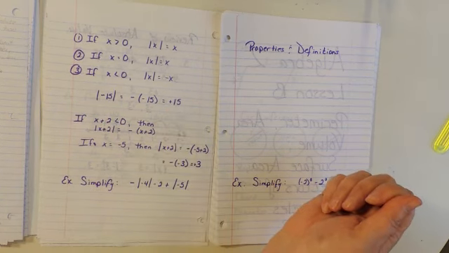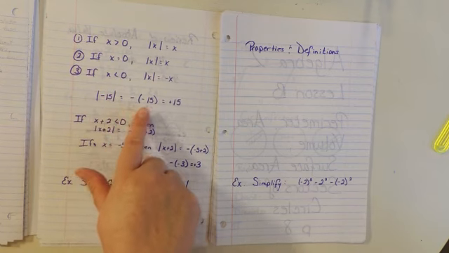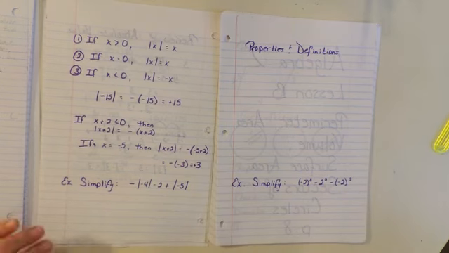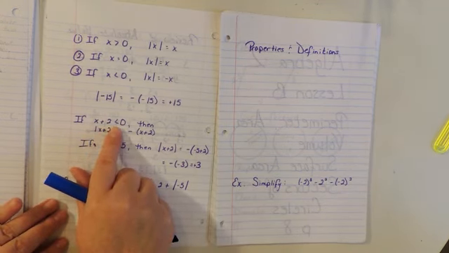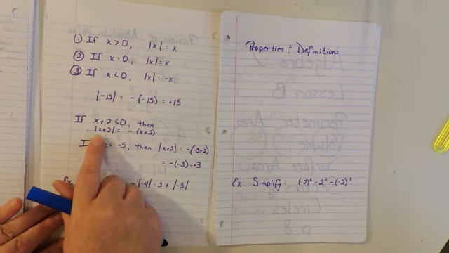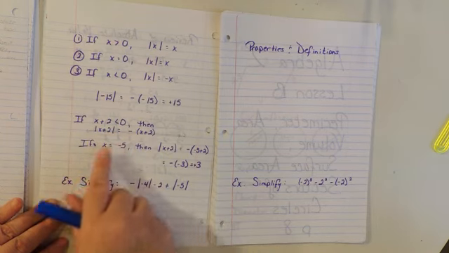Okay? So if x is less than 0, then we're talking about the number's opposite. So here's a couple examples. If x plus 2 is less than 0, then we can say that the absolute value of x plus 2 equals the opposite of x plus 2.